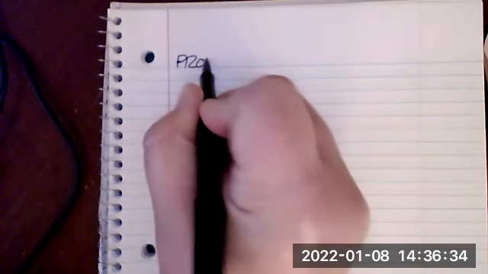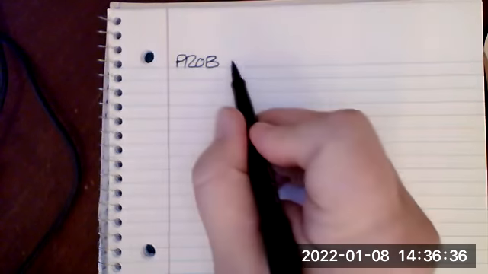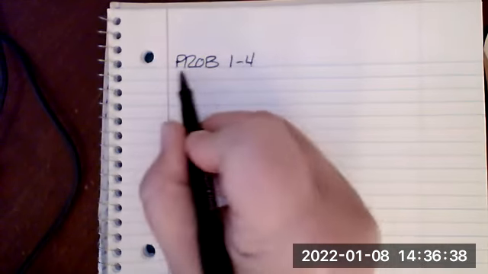All right, so this is problem 1-4 from your textbook. And we have to solve simultaneous equations.